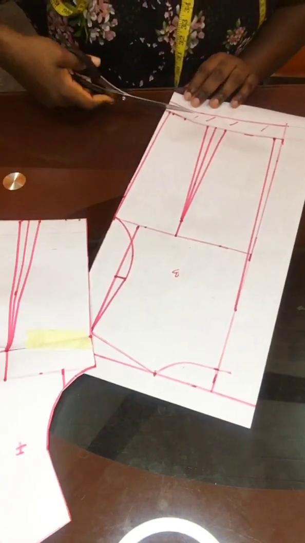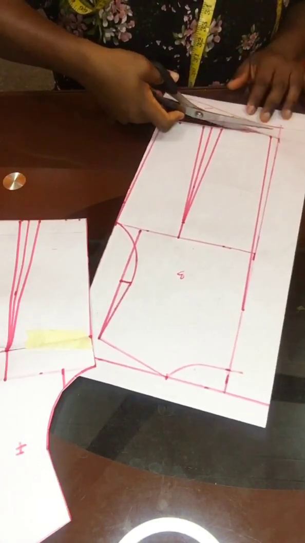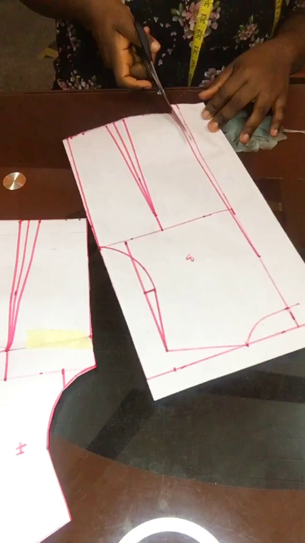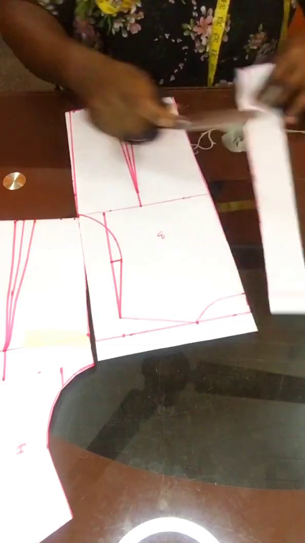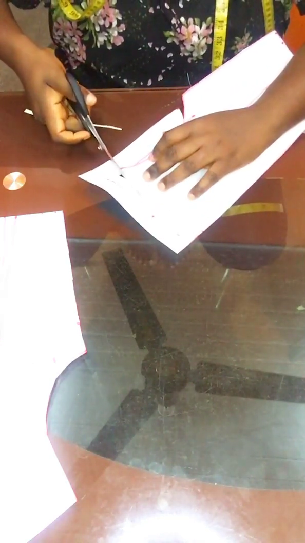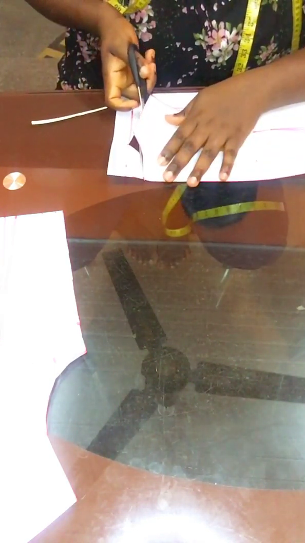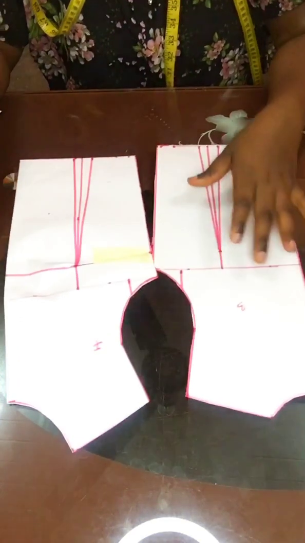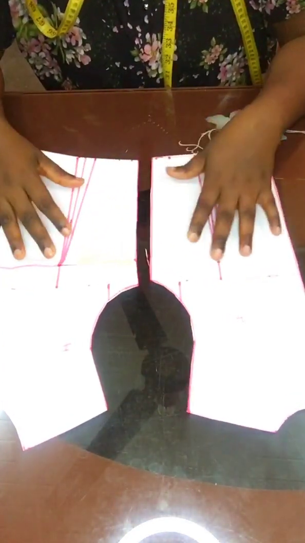Now let's cut the back. Remember to add your zipper allowance while cutting on the back. And here we have it. Our basic bodice half scale is ready. This is our back and this is our front.